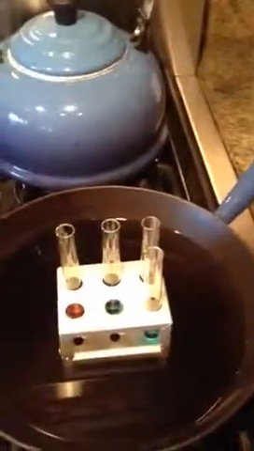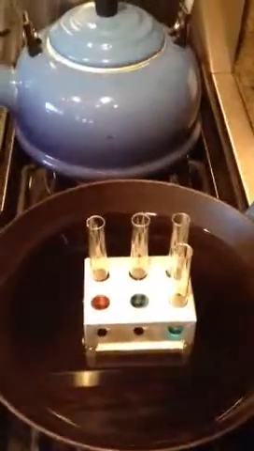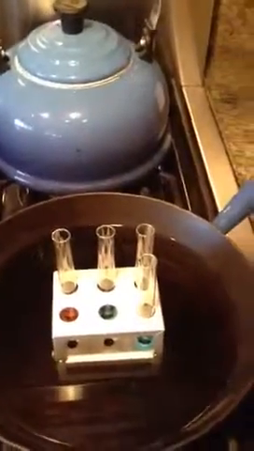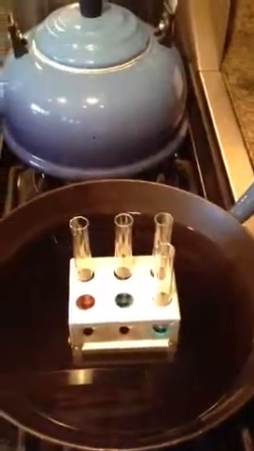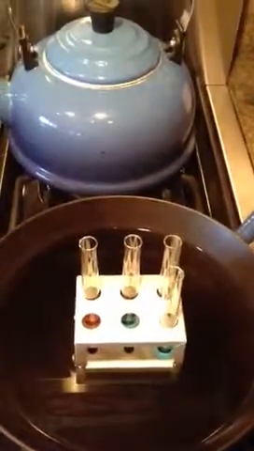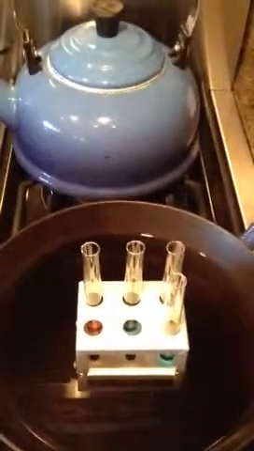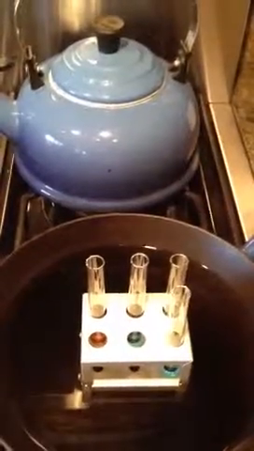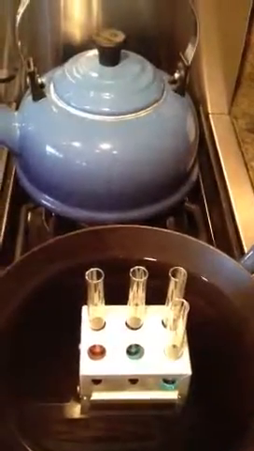So what that tells us is that the red had some reducing sugars in there, and the brown one, which was the onion, had even more reducing sugar. And then the blue, the potato starch and the water, did not change, so there was no reducing sugar in there.